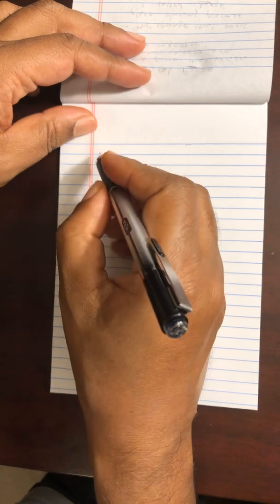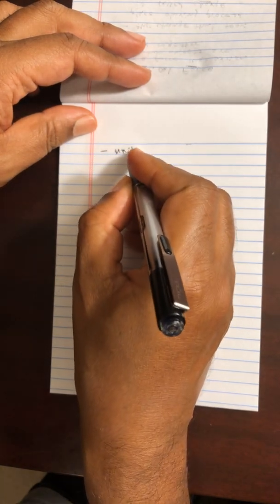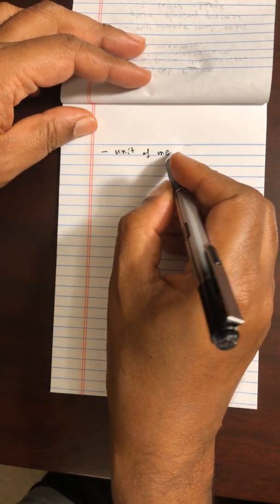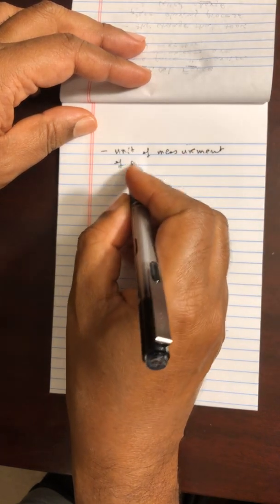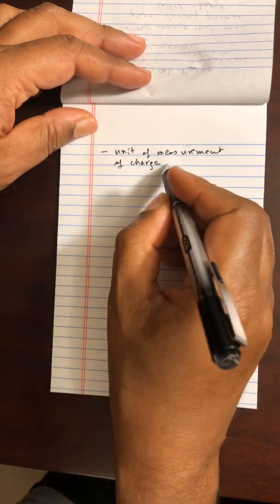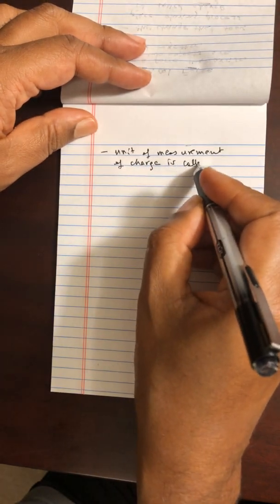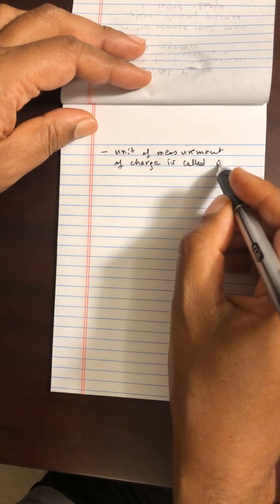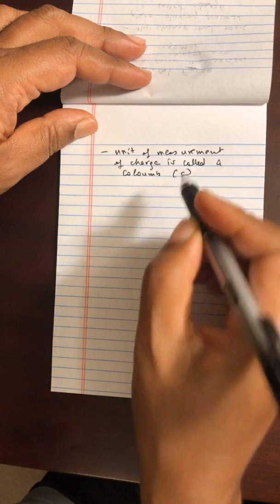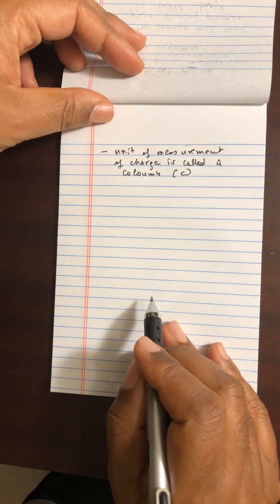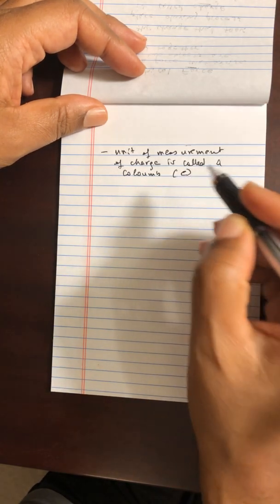Now the unit of measurement of charge is called coulomb, and we're going to use the abbreviation C. So the unit of measurement of a charge is called coulomb, and it's abbreviated by capital C.